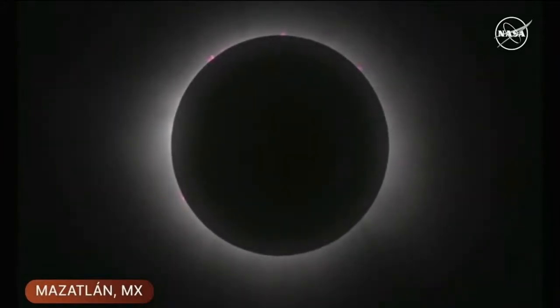Is there anything we're going to see during this eclipse that we didn't see in 2017, given the fact that we're in this heightened solar activity right now?